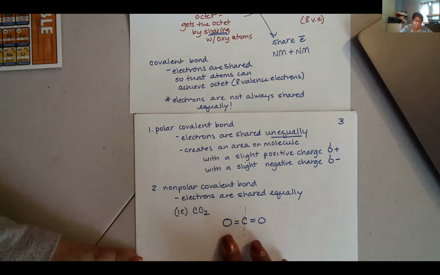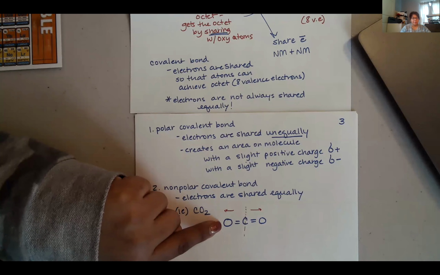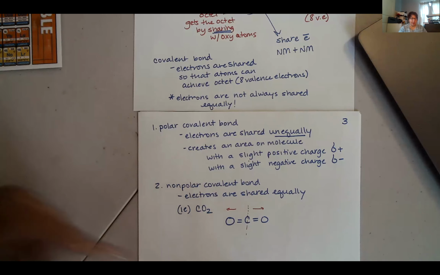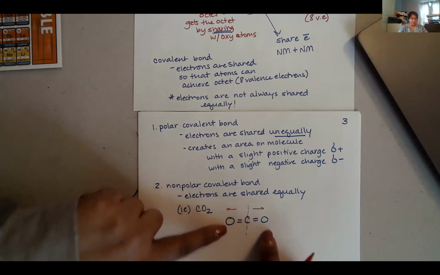Oxygen wants to pull the shared electrons closer to it, but it cannot because there's another oxygen on the other side pulling with equal force. So nobody wins the tug of war. As a result, the electrons that we share are shared equally. So this is a non-polar covalent compound.